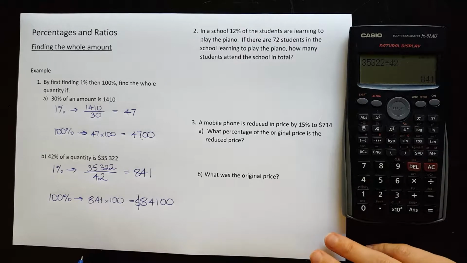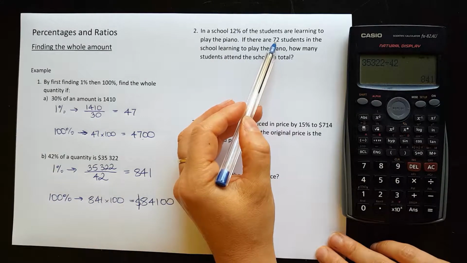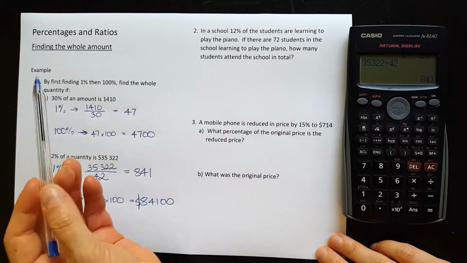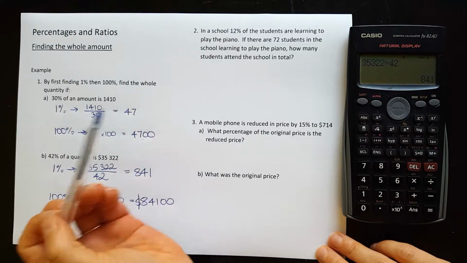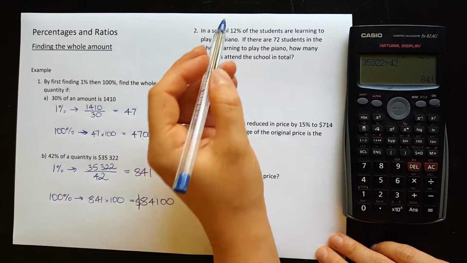Let's have a look at question 2. In a school, 12% of the students are learning to play the piano. If there are 72 students in the school learning to play the piano, how many students attend the school in total? So we're taking this 12%, the small proportion of the school that we know, and using that to find the whole amount. Let's combine these two steps into a slightly shorter method now.